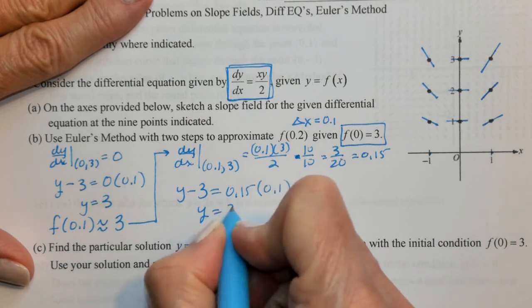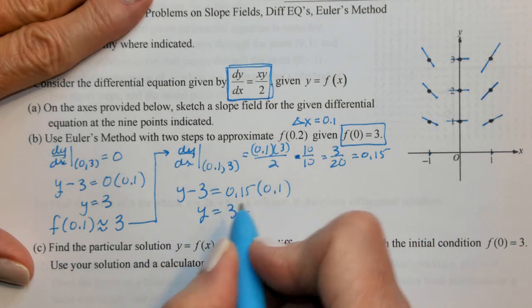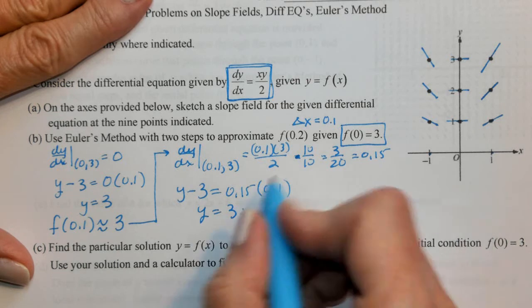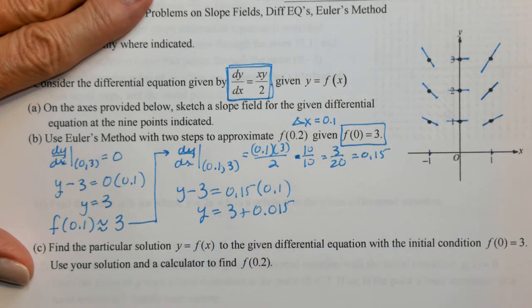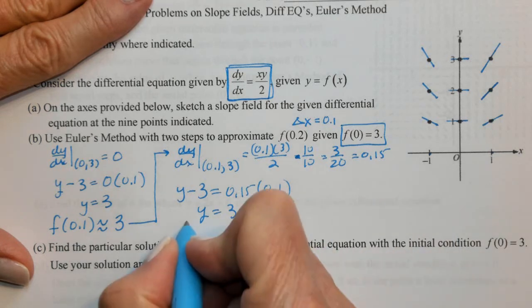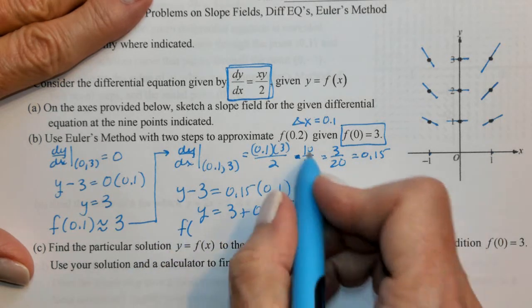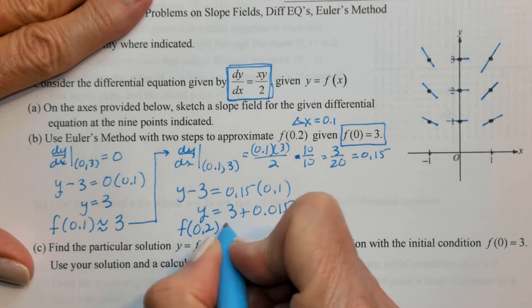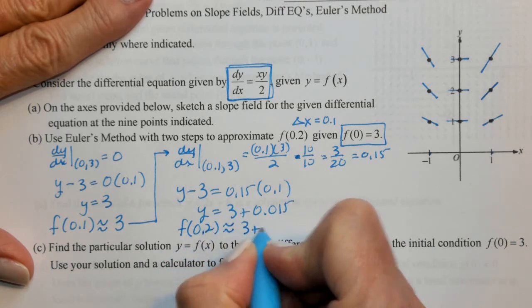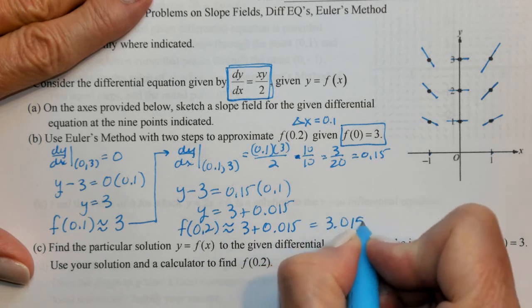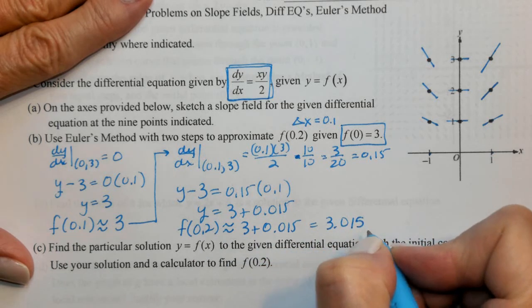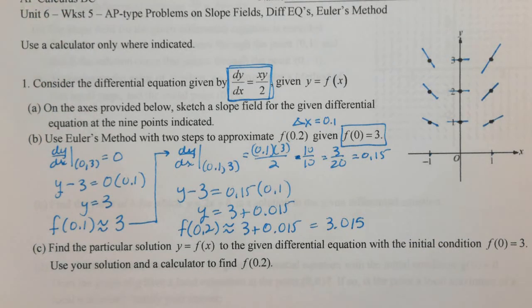And then y will be 3 plus 0.1 times 0.15 is 0.015, or you just leave it like that. Remember, this is a safe stop spot. So now f at our final x value is approximately 3 plus 0.015, which is 3.015, and that's our answer. But just remember that you can totally safe stop on these, okay?